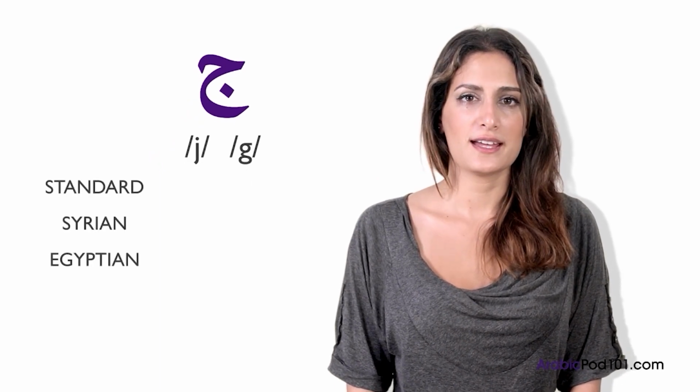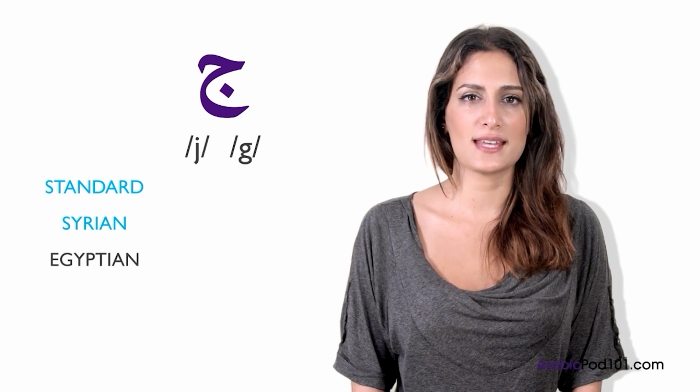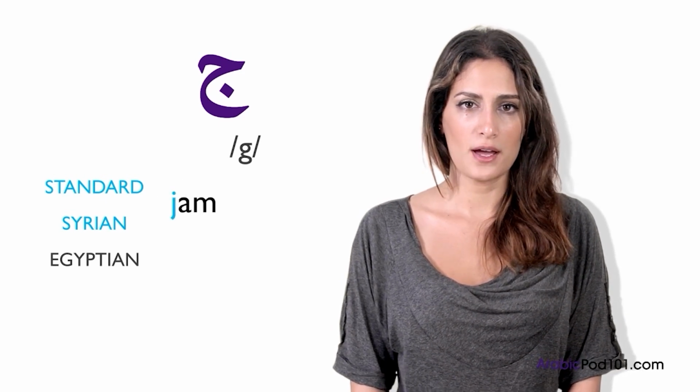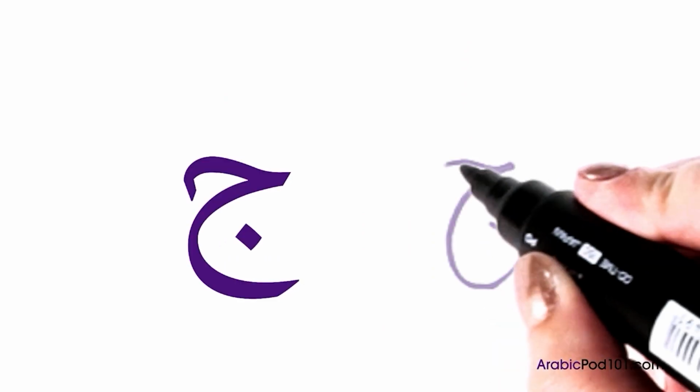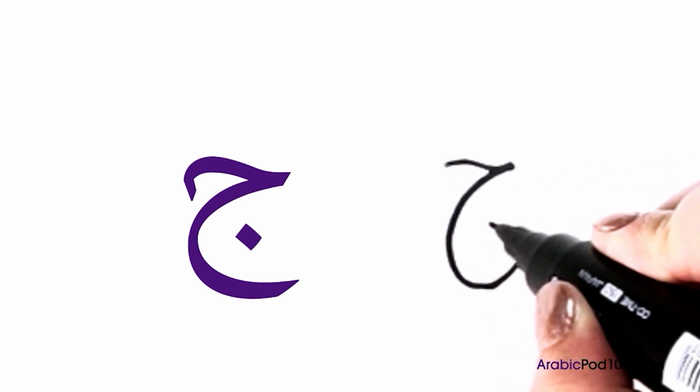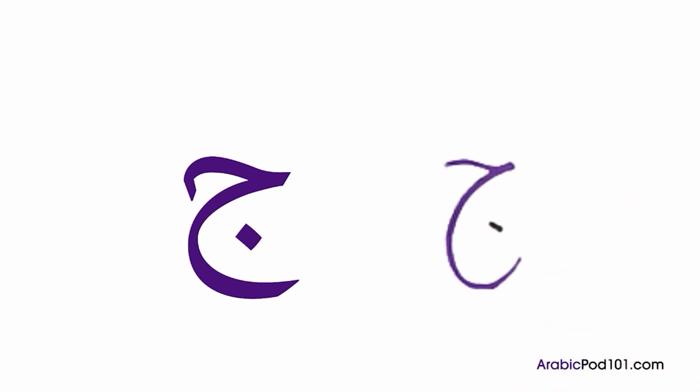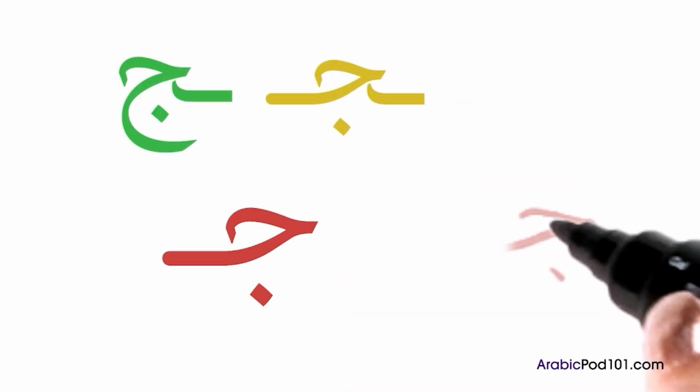For example, Standard Arabic, Syrian, or Egyptian. In Standard Arabic and Syrian Arabic, it should sound like the J in the word jam, while in Egyptian Arabic, it sounds like the G in the word game. They're both quite easy to pronounce, though. Now let's handwrite the isolated form. Jim. Here are the initial, medial, and final versions of jim. Now we'll write them. Jim.